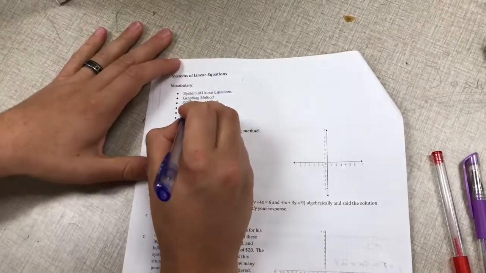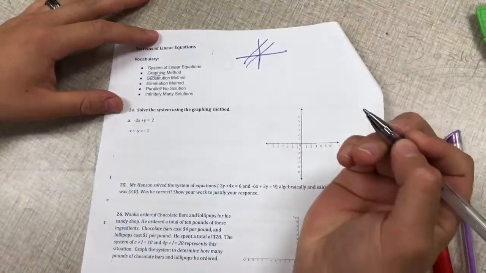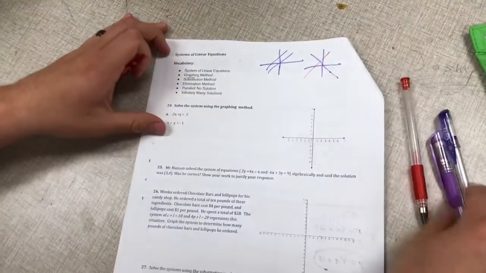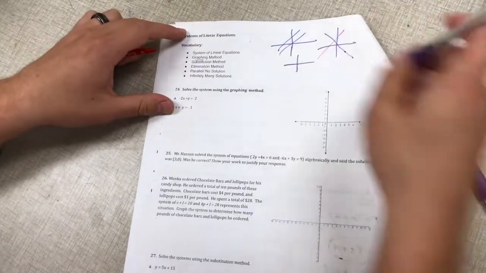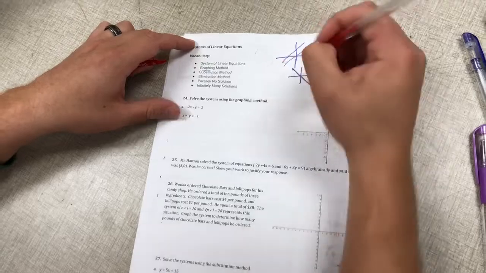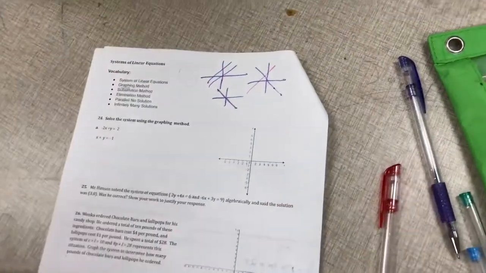You have graphing, which is obviously when you make a graph, and it could look something like that. If it has no solution because they're parallel, it could look something like this. If there's one solution because they intersect at some point, it could look like this. And when you have exactly the same line on top of each other, it's infinitely many solutions. So those are the three types of solutions, and then it just matters how you get them.